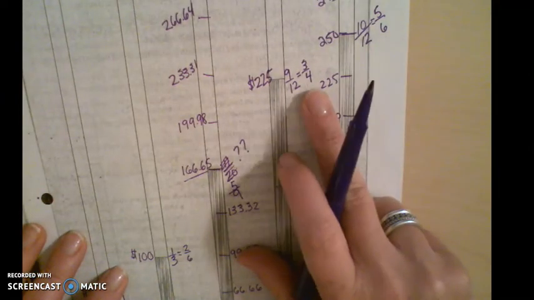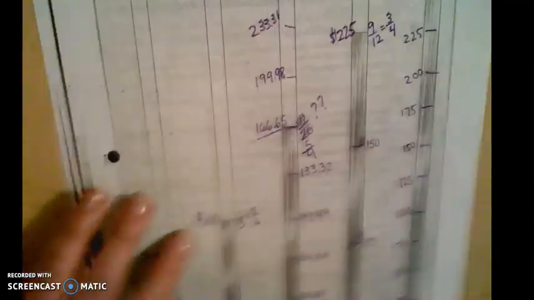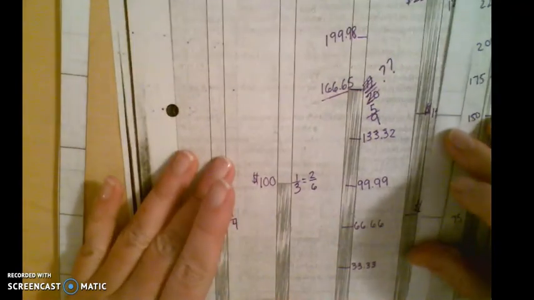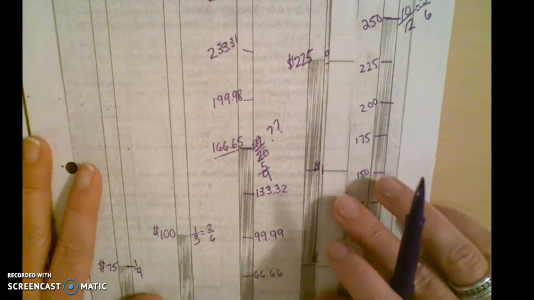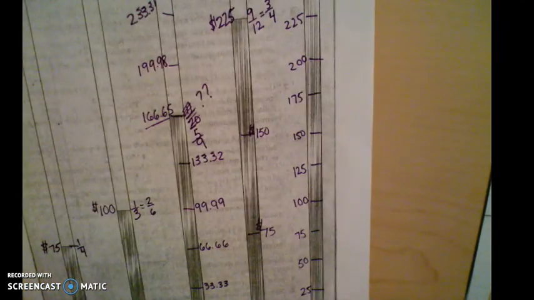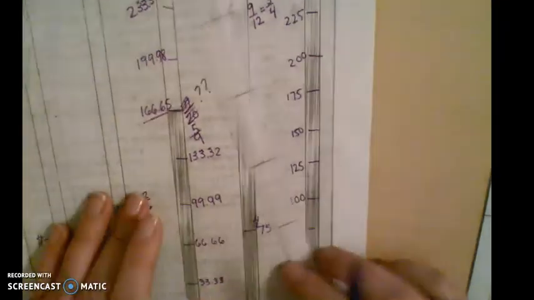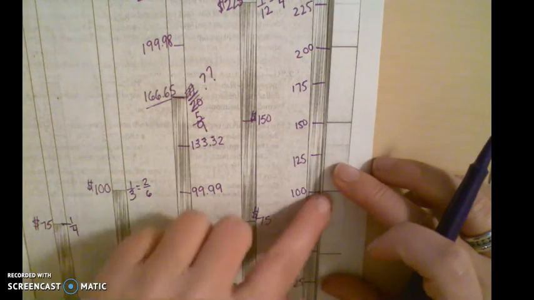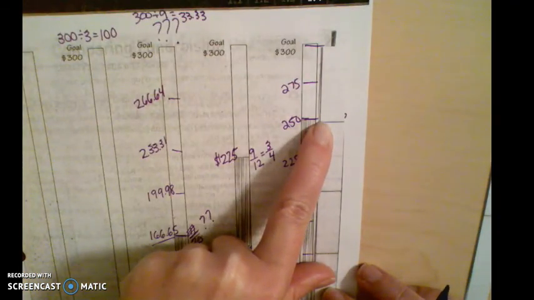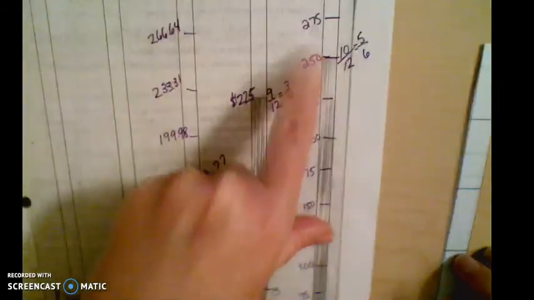And I also did, I told you that I did the 9/12 and 3/4, which is over here. You can see that 9/12 and 3/4 are also equivalent. And I also did it with 10/12. 10/12 and 5/6 are also equivalent. So if I measure with my 6th strip, 1, 2, 3, 4, 5/6, 5/6 is equivalent to 10/12.